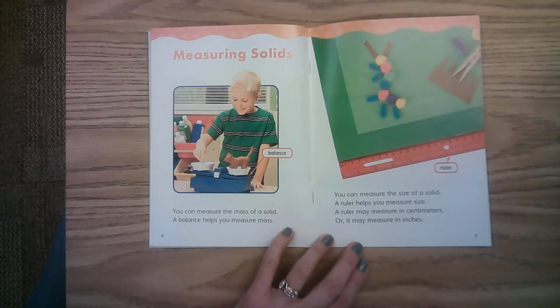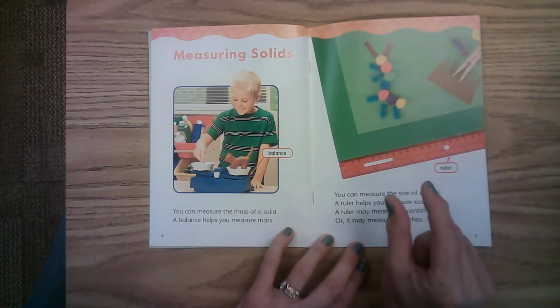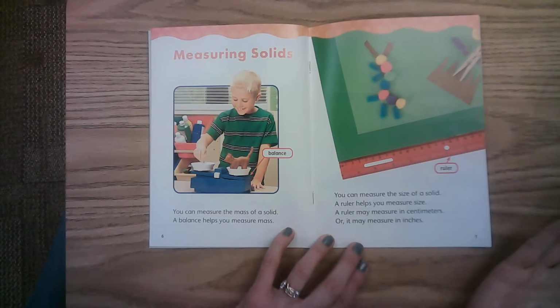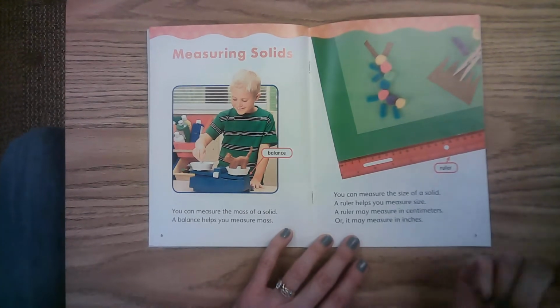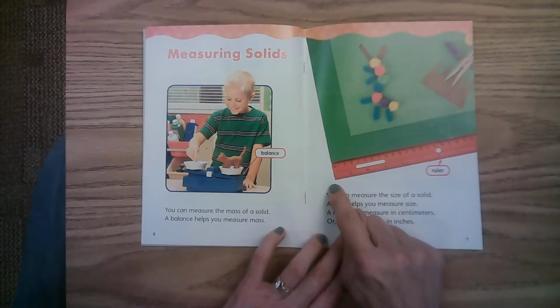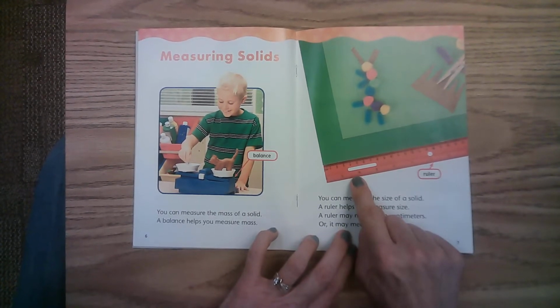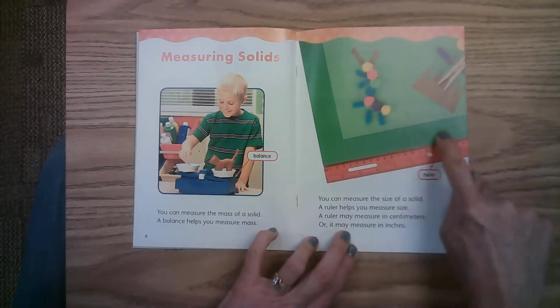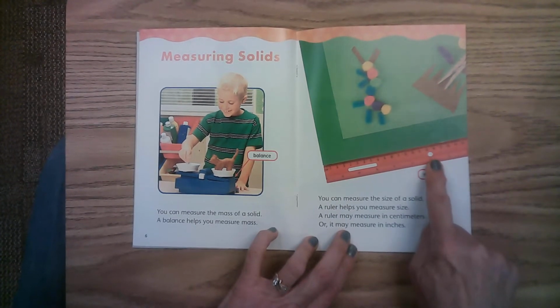Now, I have a pretty good idea of how big an inch is. I always guess it's about that big, okay, because I'm pretty familiar with it. I don't measure a lot of things in centimeters. So this photograph is showing me a picture of an actual ruler. It's not a drawing, and it's showing me how they're using it to measure this paper. Okay, it's labeled, so I know that's the ruler.